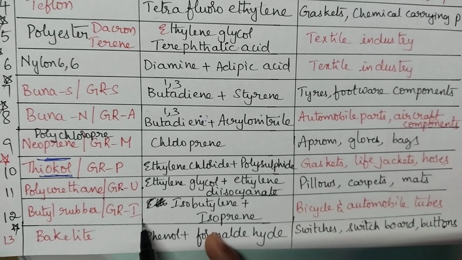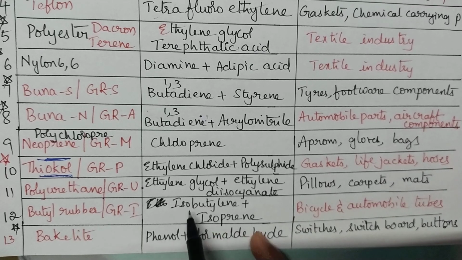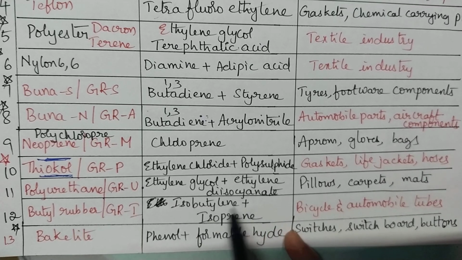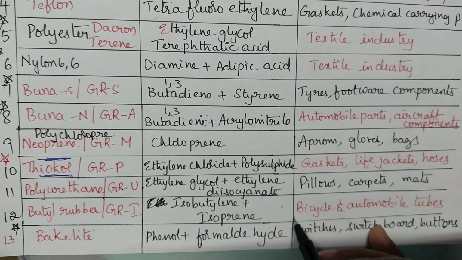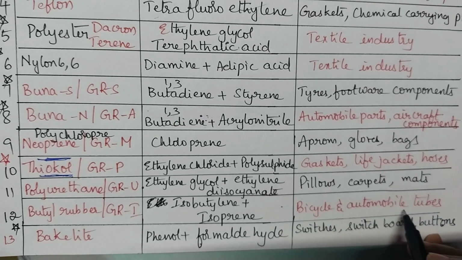It can be prepared by the polymerization of isobutylene and isoprene. The importance of butyl rubber is it is used for the manufacturing of bicycle and automobile tubes.